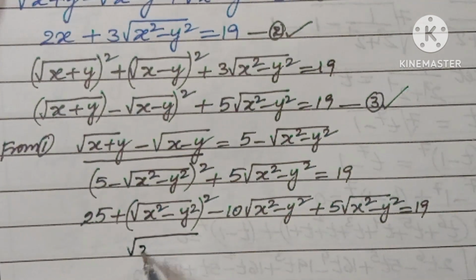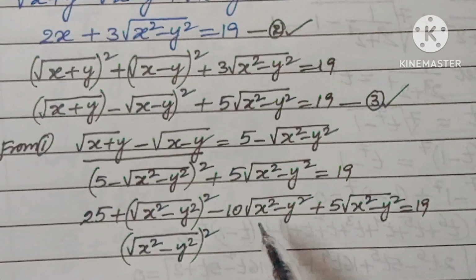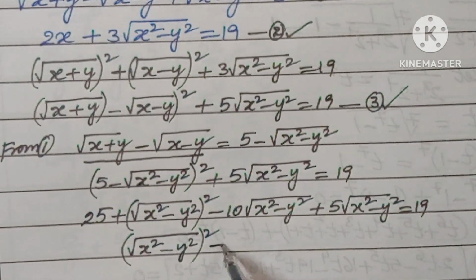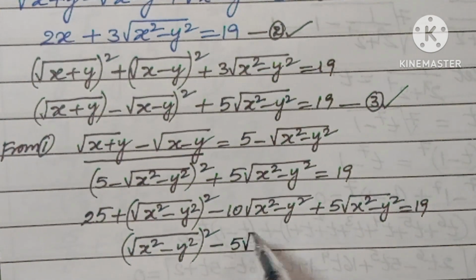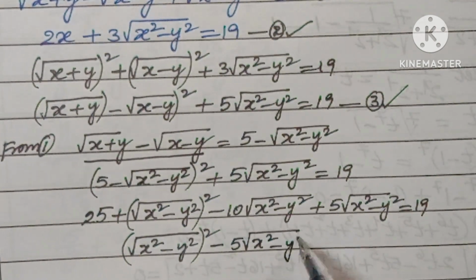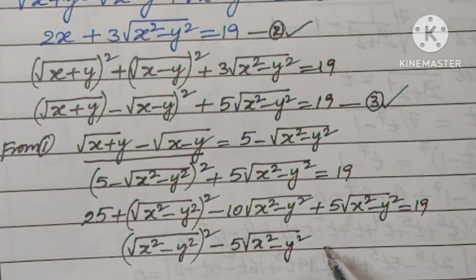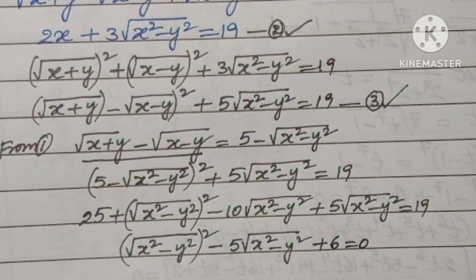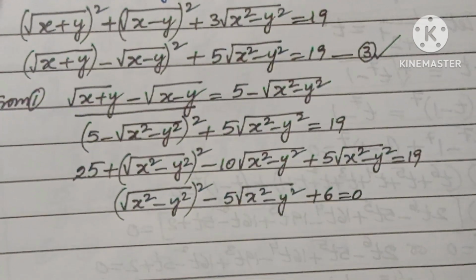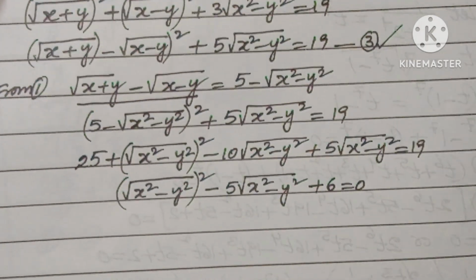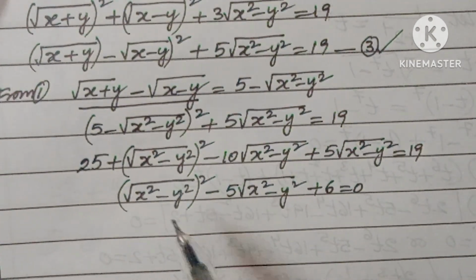If you solve this, (√(x²−y²))² minus 5√(x²−y²) plus 6 is equal to 0. You got a quadratic in √(x²−y²).